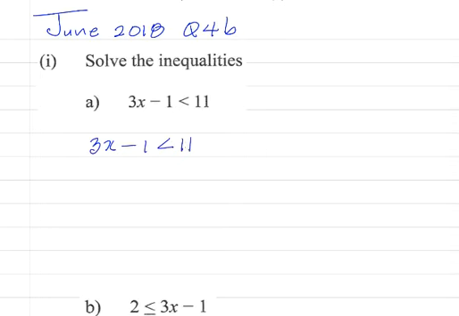So the steps we take to solve an inequality are identical to the steps you would take to solve an equation, but with one major exception. The exception is if we multiply or divide both sides of an inequality by a negative number, we must change the inequality sign. Additionally, if you turn around an inequality, you must also change the inequality sign. You'll see that because I think this question requires that knowledge.